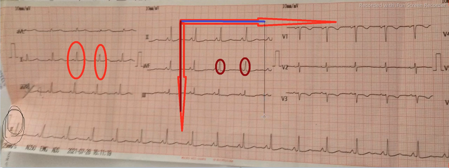If you draw the angle there, it will be 90 degrees. Similarly, draw another perpendicular imaginary line from the tip of the vector of AVF, somewhat like this, forming a 90 degree angle.